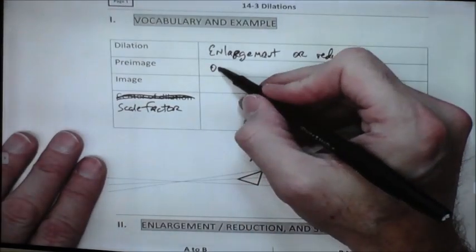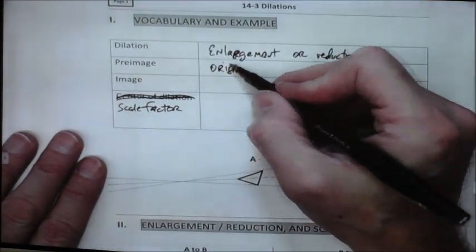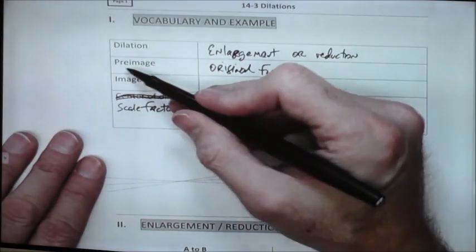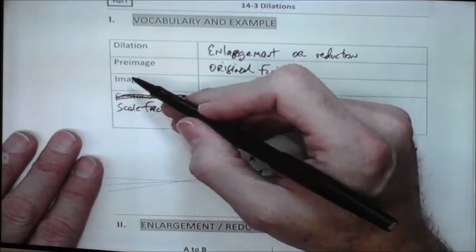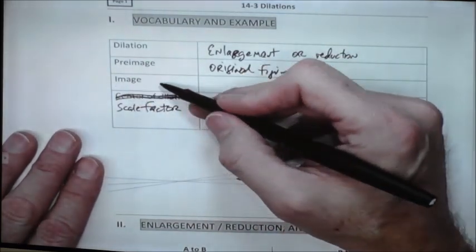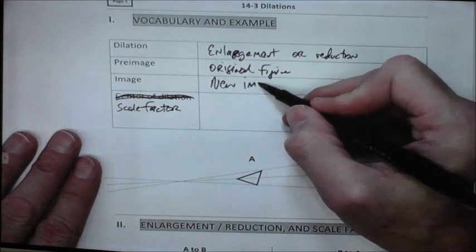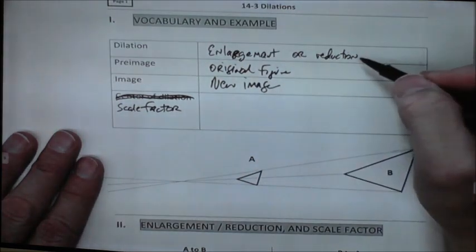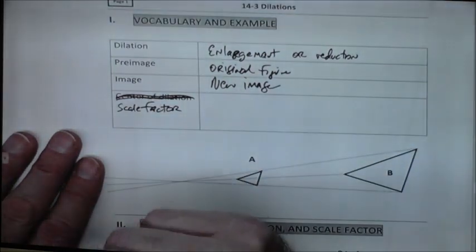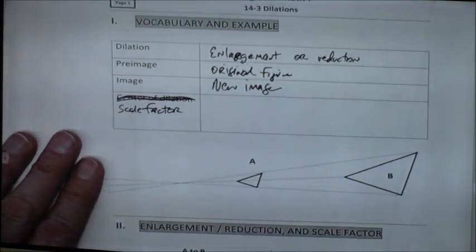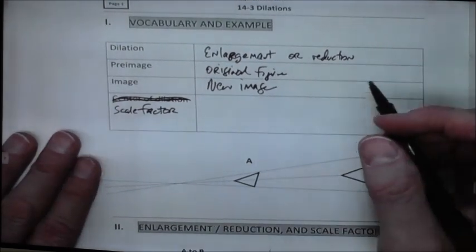Pre-image is the term for the original figure. And make sure you remember the difference between that pre, meaning first, so that will help you with it. Therefore, the image is actually the second one, or the new image. After we have done an enlargement or a reduction, the new image is called the image. So pre-image and image, it's almost too simple, but still.